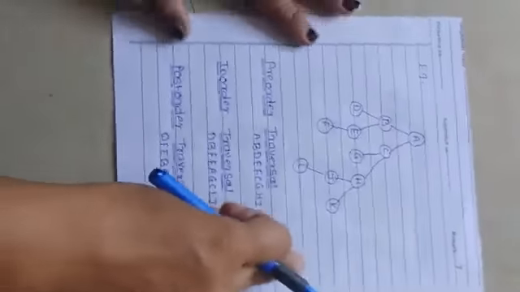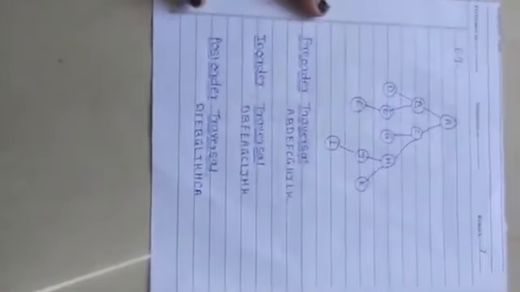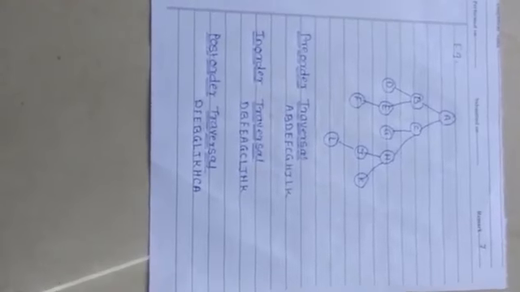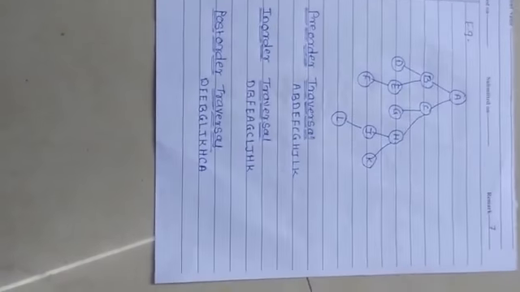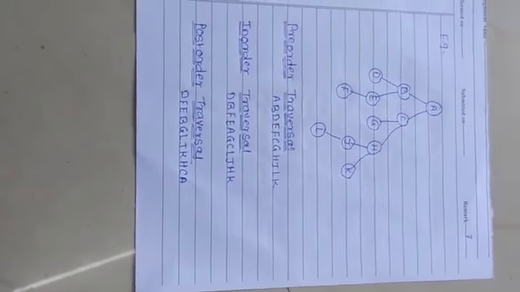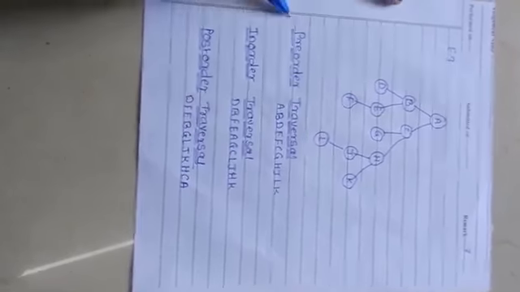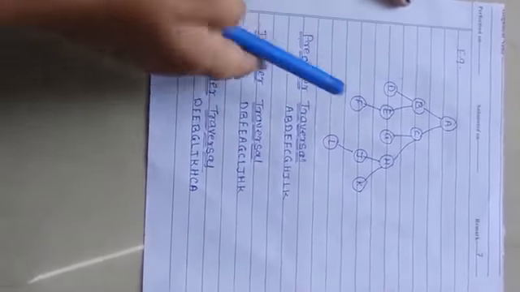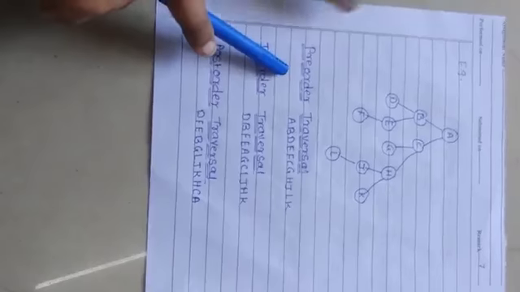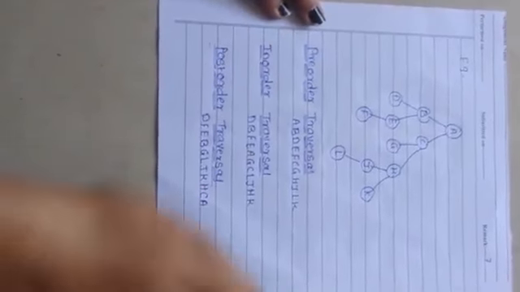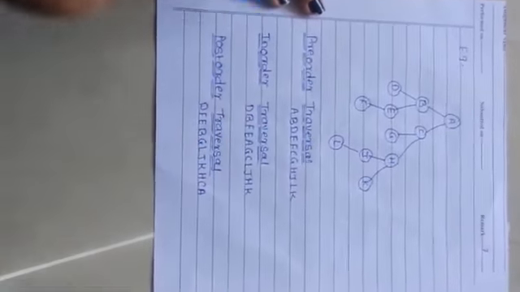Now for more understanding, we take another example of the traversing of a binary tree. This is the example in which a tree is given to you, and in the examination you can be asked for the traversal of this tree. You have to give the pre-order, in-order and post-order traversal of the tree. According to the rule given, you can solve this example.